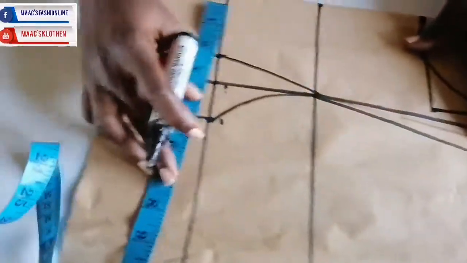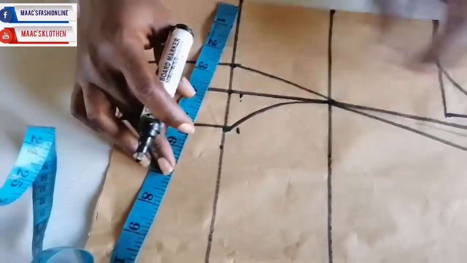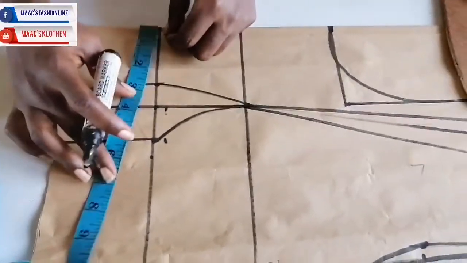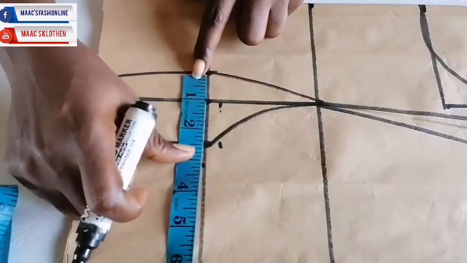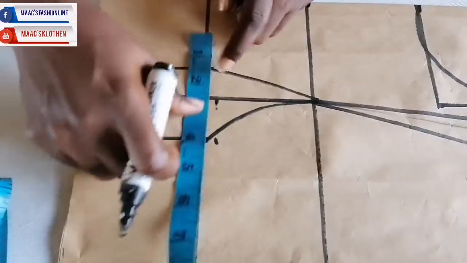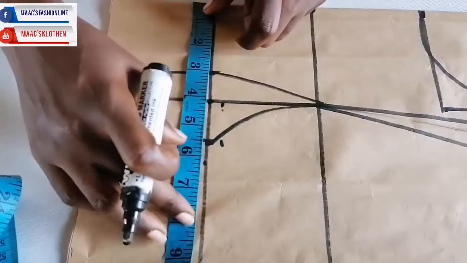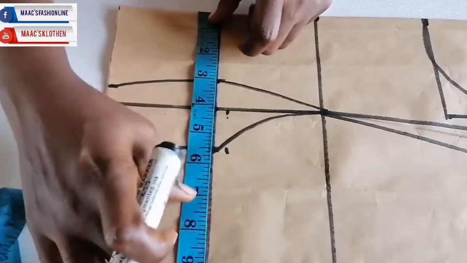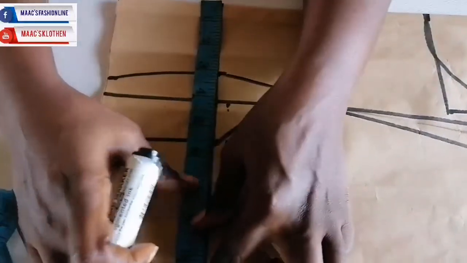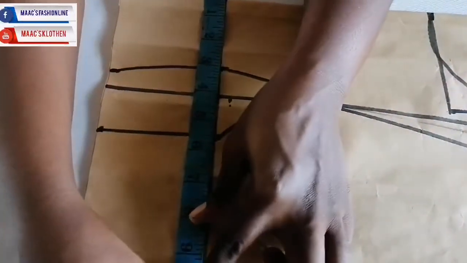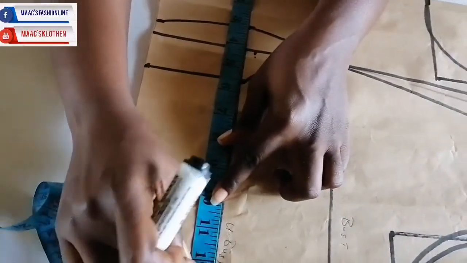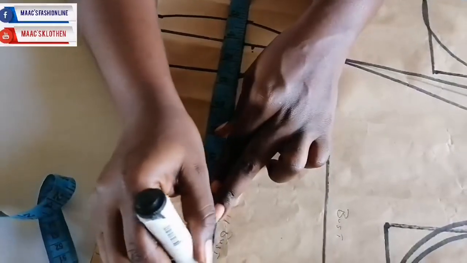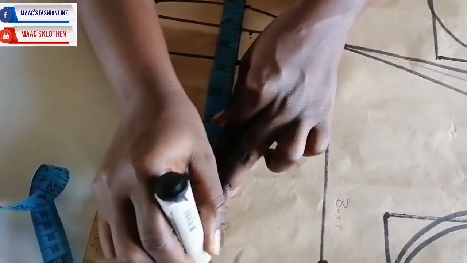And then the waistline is 30. 30 divided into 4, that is 7.5. Now 7.5, when you measure here, we have 2.5. So 7.5 plus 2.5 is going to be 10. And so 10, then we add 3 inches to it. 2 inches is going to be for allowance, and 1 inch is going to be for sewing allowance. So it's okay like this.